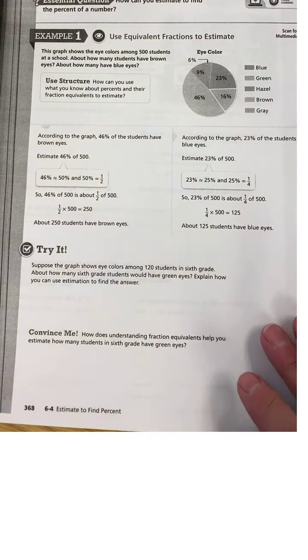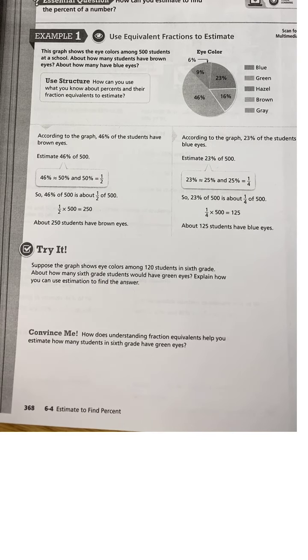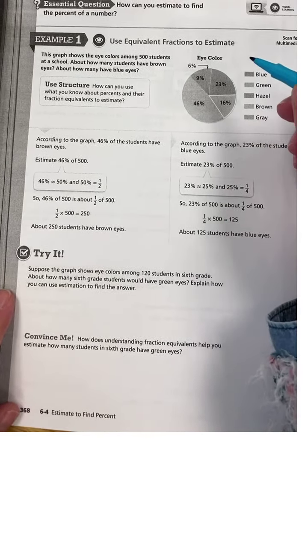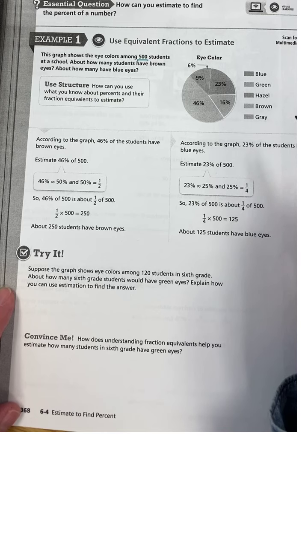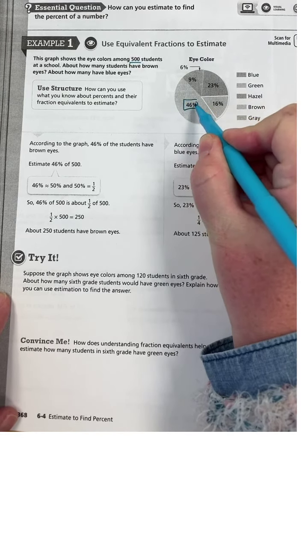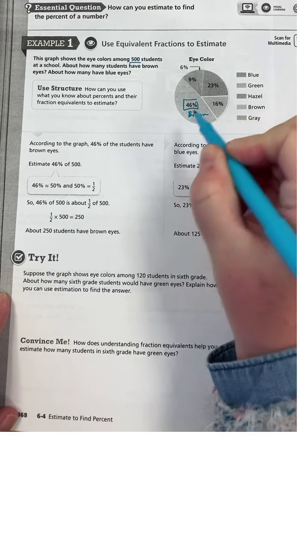So let's take a look at example number 1. We're going to use equivalent fractions to do some estimating on this one. This graph shows the eye colors among 500 students at school. About how many students have brown eyes? Mine's a paper copy, and if it looked good, this would be the brown color.